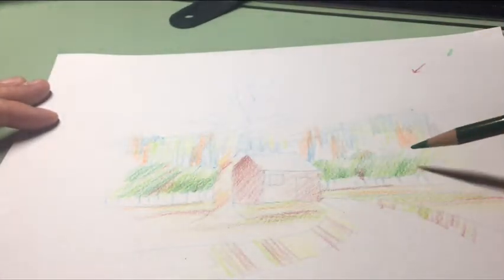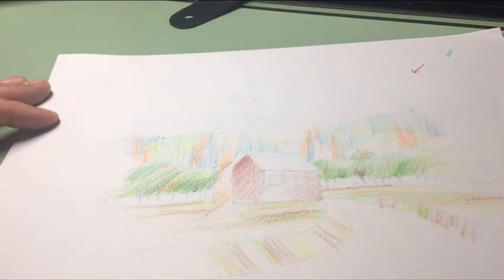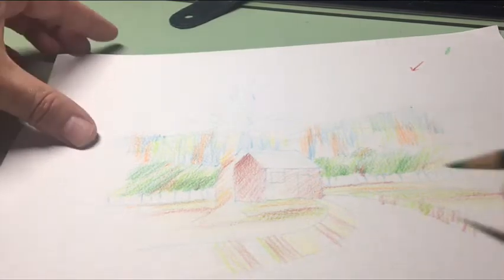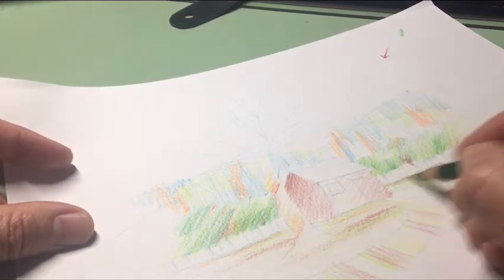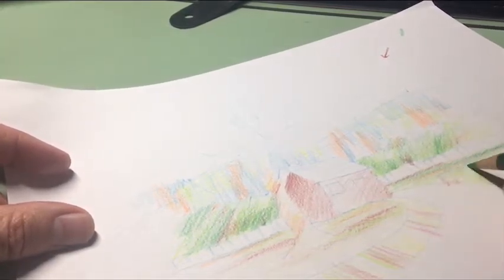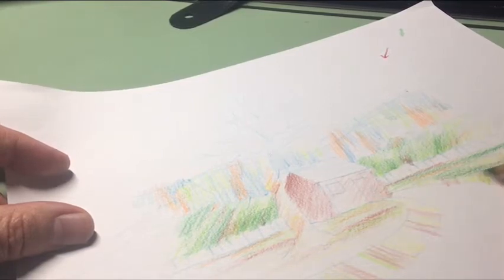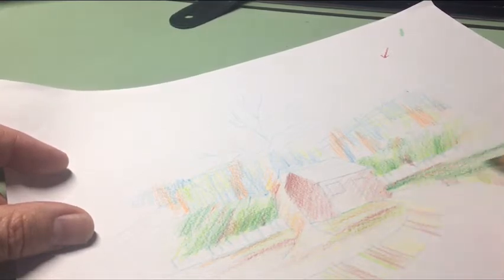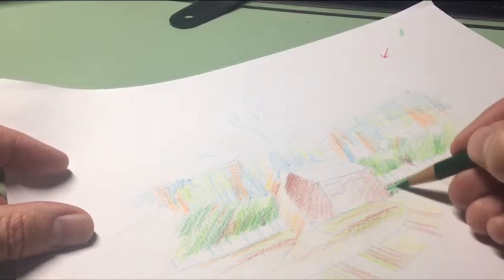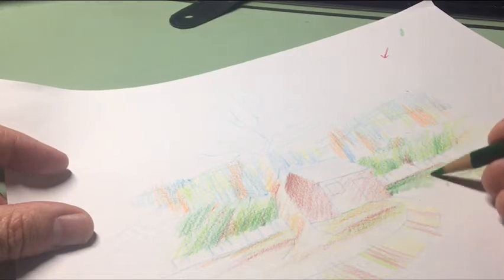Okay, so now you can see how those trees are mostly green, but you can see a little bit of the red and that yellow still coming through the back. Then also the ground plane, we'll call this grassy areas. I'm going to do the same thing here, again creating some areas that are darker and some that are lighter, so I get that gradual value change as we come across here. But this is going to be mostly green.